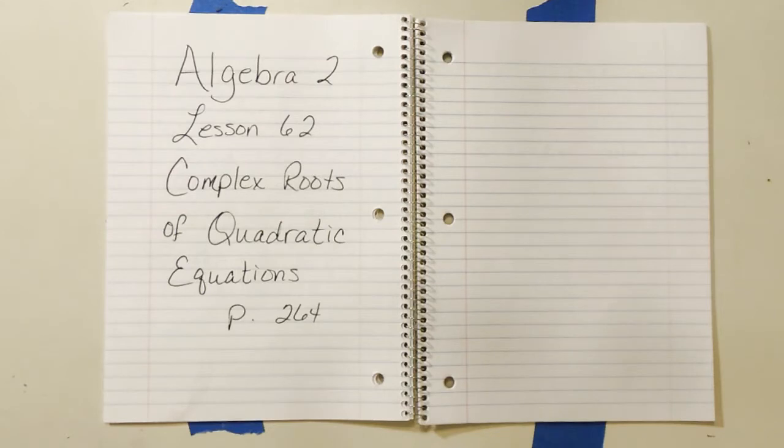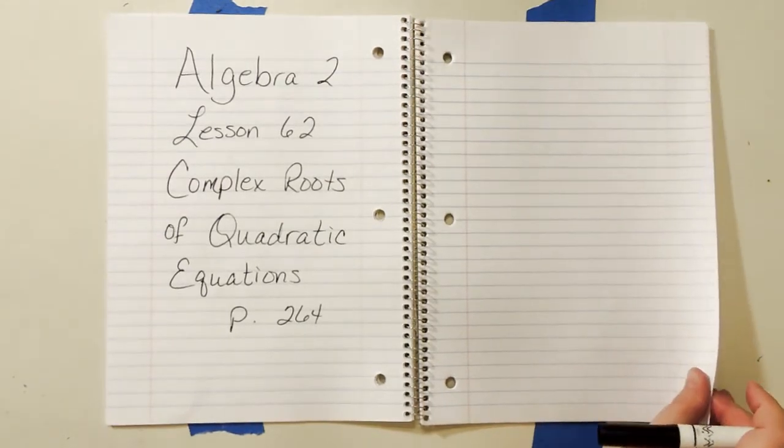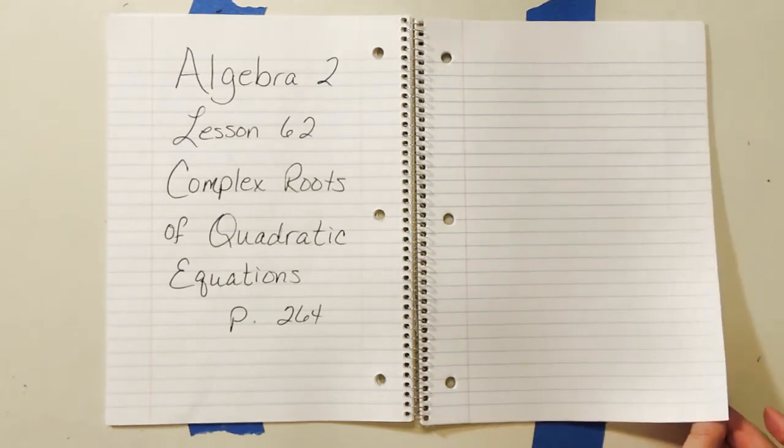This is Algebra 2, Lesson 62. We're going to do the complex roots of quadratic equations, and it starts on page 264.